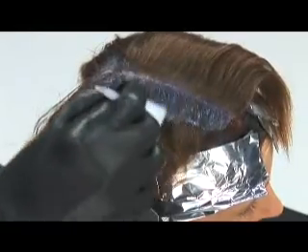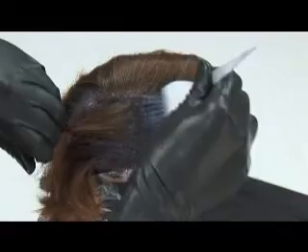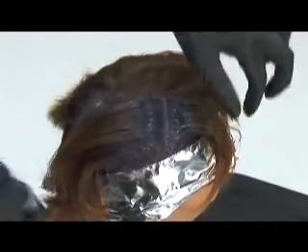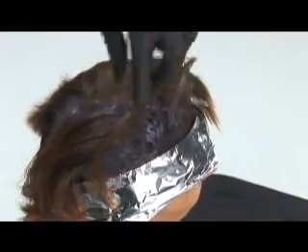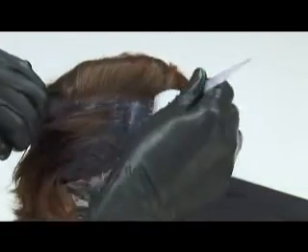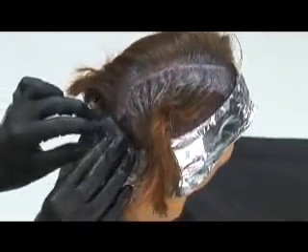Take vertical subsections, working forward to the front hairline. Lay the finished subsections back as you work. Apply color formula 4 to the scalp area, then immediately go back and apply color formula 5 to the mid-lengths and ends.